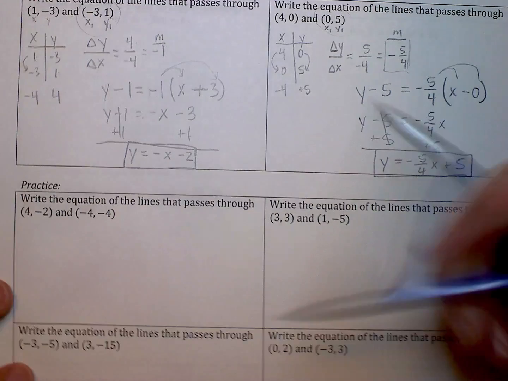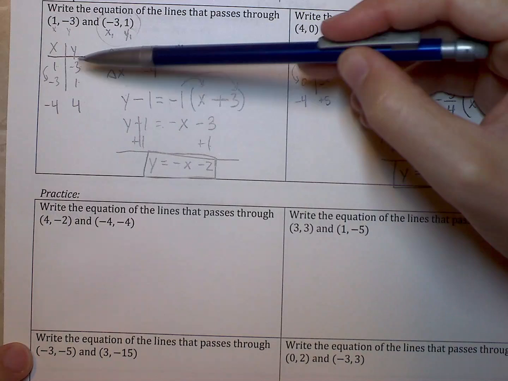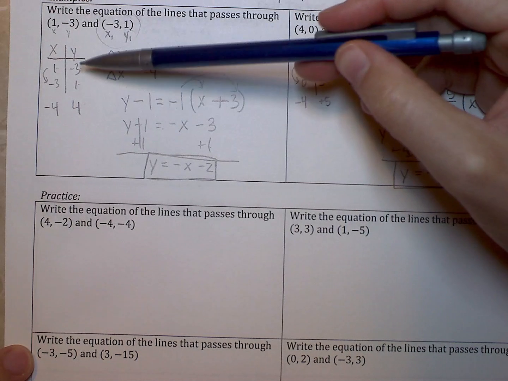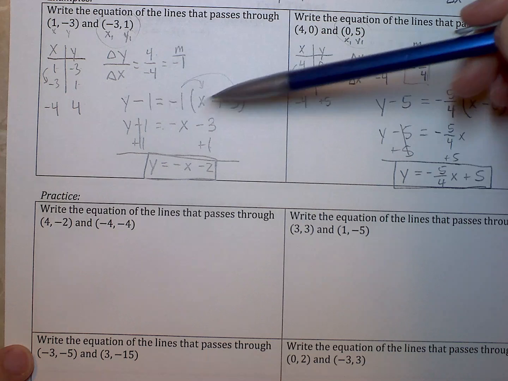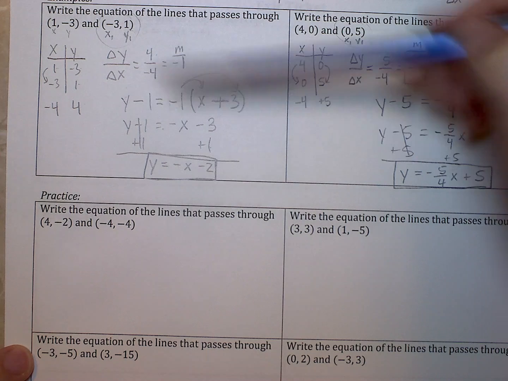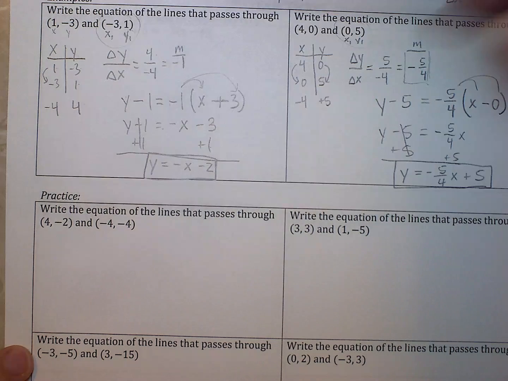Okay, now you're going to do it. So there's more to do. You have to find the slope first, right? That's the first step. Then plug in, second step, then convert it. But basically once you find the slope, it's just like what you did on the previous page.